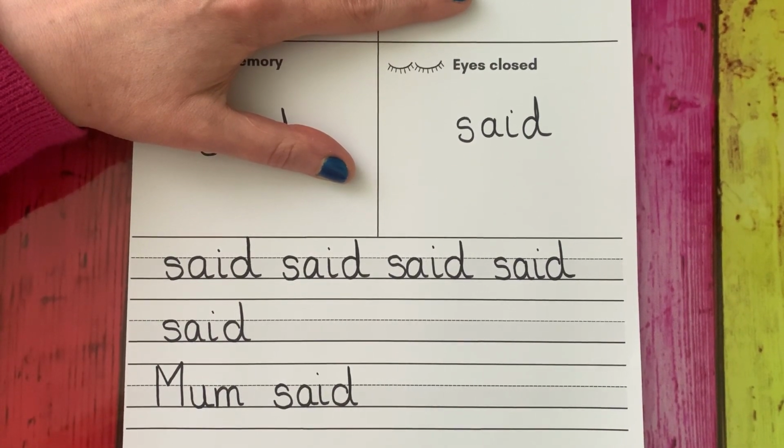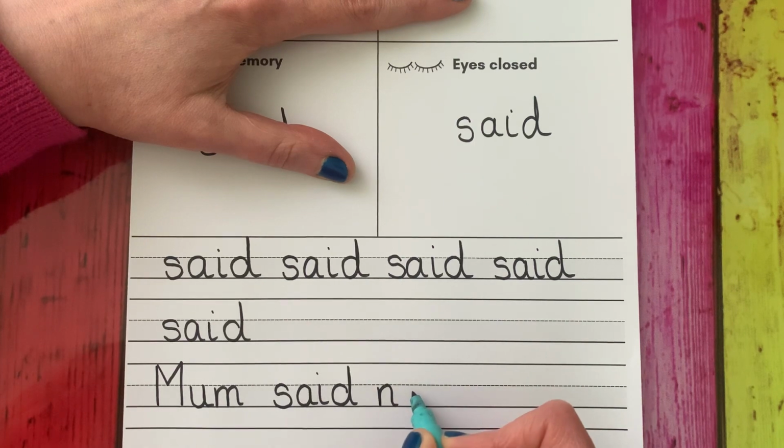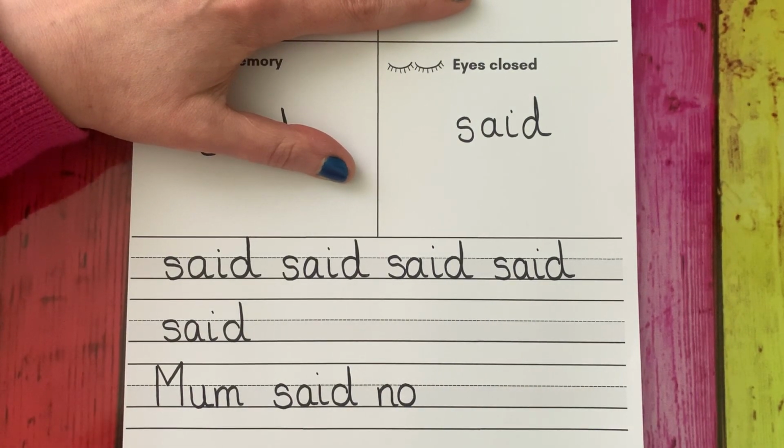And what is our next word? No. Well, we can tell what that starts with. And then we have an O at the end. And finally, we're going to put a full stop at the end, because that's what we end our sentence with.